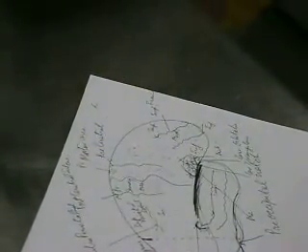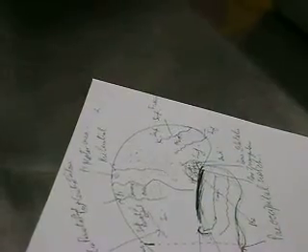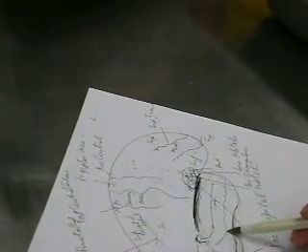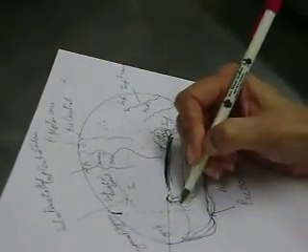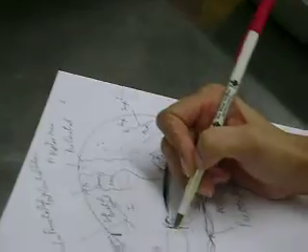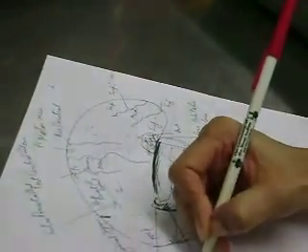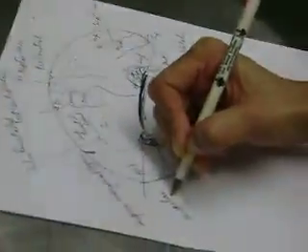You can see this is the inferior temporal sulcus. The area of the middle temporal gyrus which is invading here angularly forms the angular gyrus.